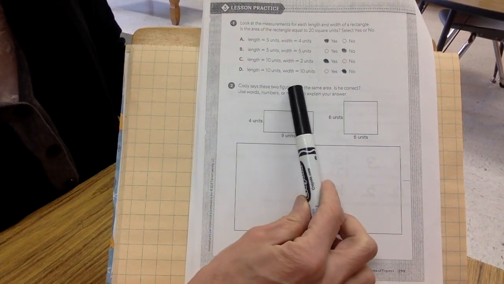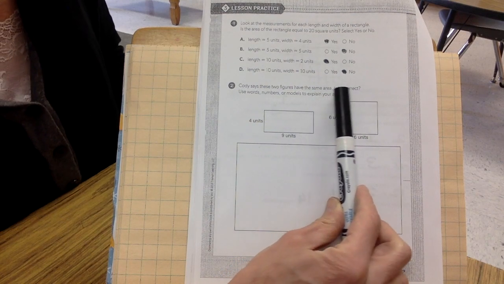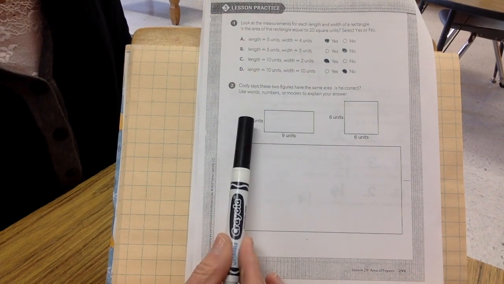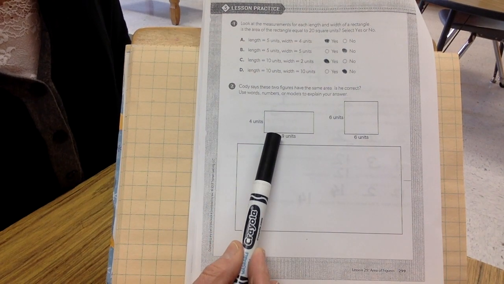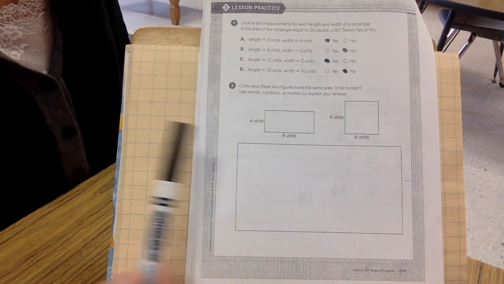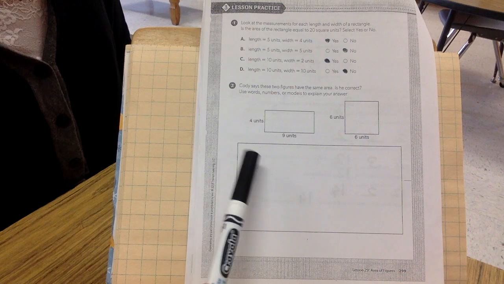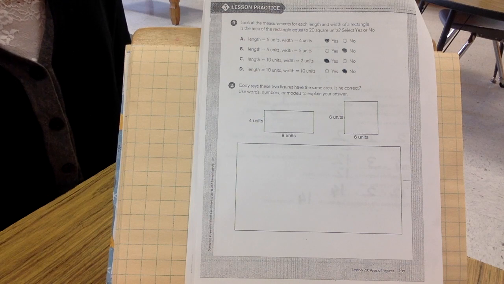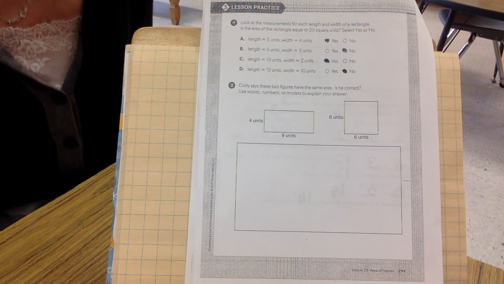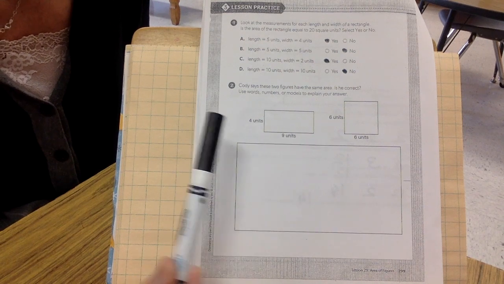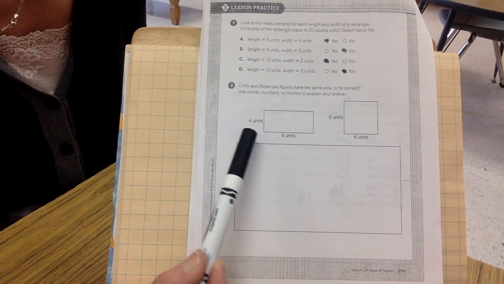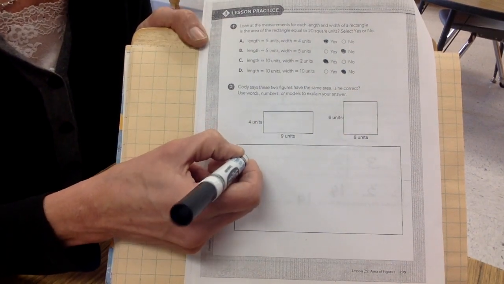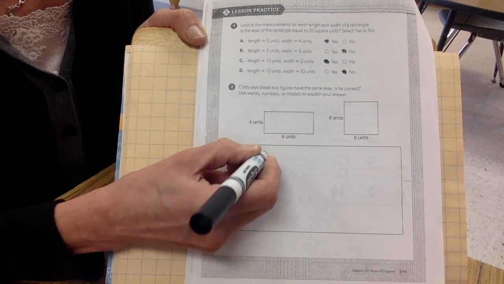Cody says these two figures have the same area. Is he correct? Use words, numbers, or models to explain your answer. 4 and 9 for our length and width, and 6 and 6 for length and width. So down here, you can either draw it or do math. Drawing's pretty fun, but the quickest way to do it is with math. So if you want to draw it out, you can make tiles and show 9 and 4, but we're just going to do that as a problem. So 9 times 4, length times width.